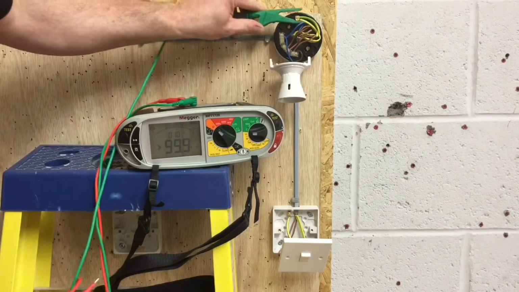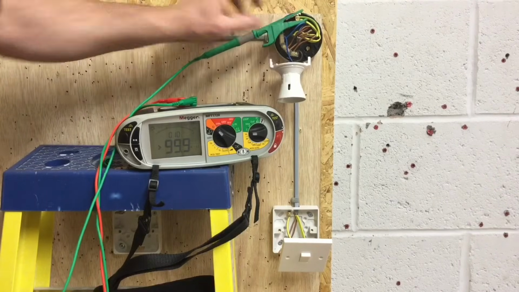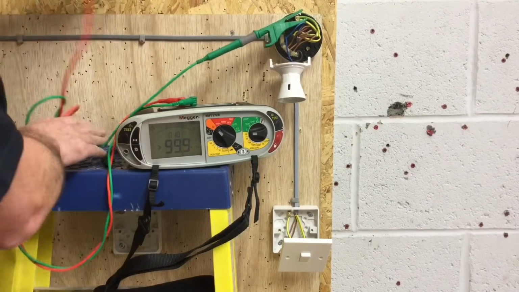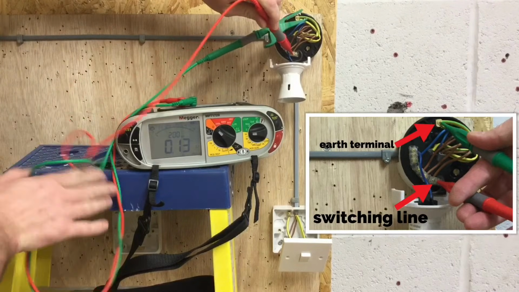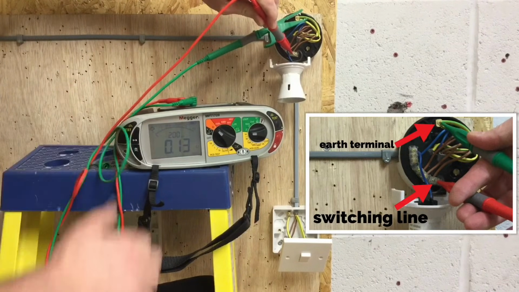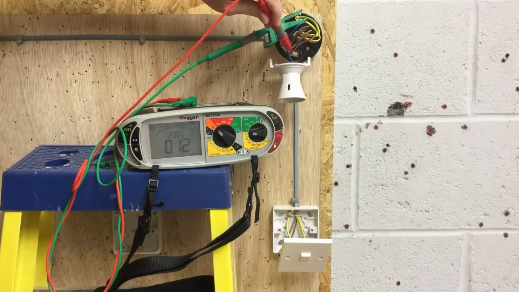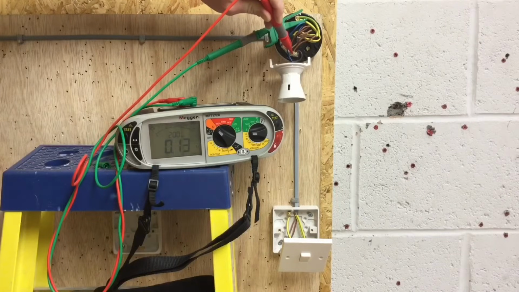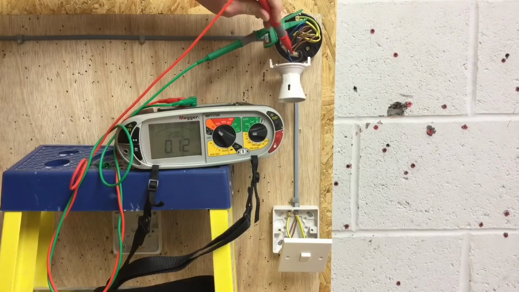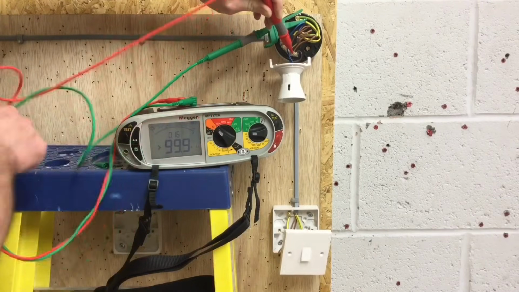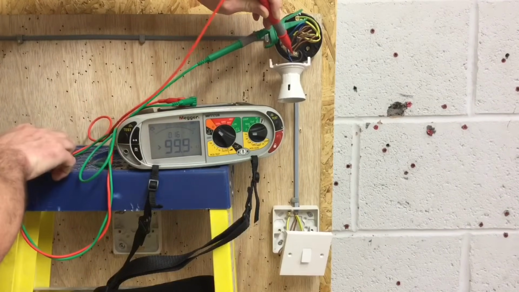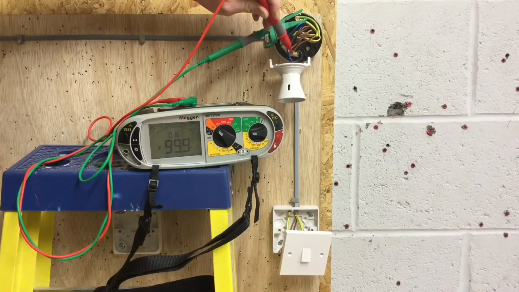So I'm going to clip onto the earth terminal and onto the switching line, try and keep everything out of the way so you can see what we're doing. And I've got a reading of 0.13 of an ohm, so 0.12 of an ohm. We have a low resistance reading, therefore the circuit is in the on position. If I turn it now off, we see we have a reading which has gone off the scale, so in other words an open circuit, the circuit is off.